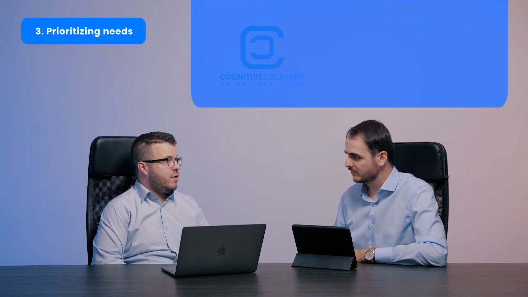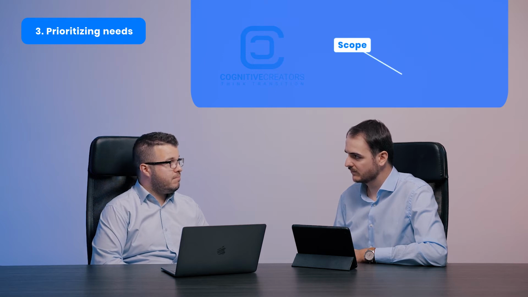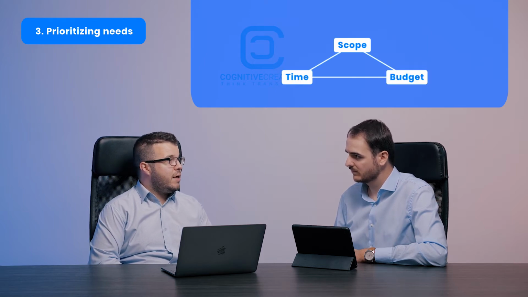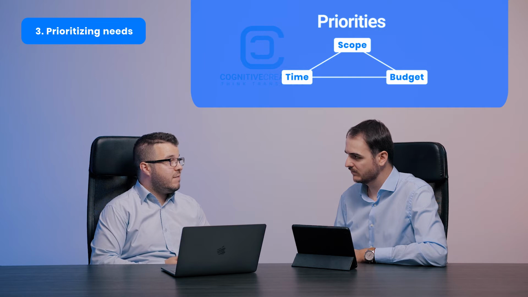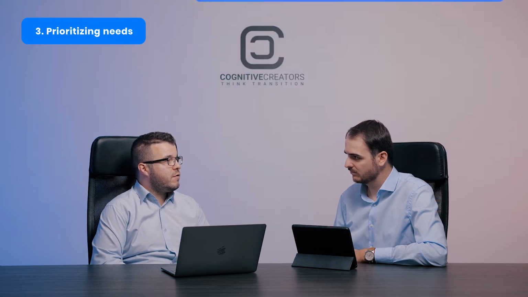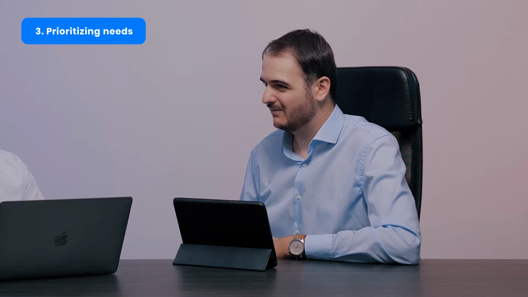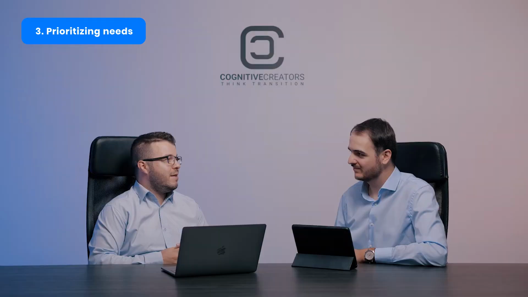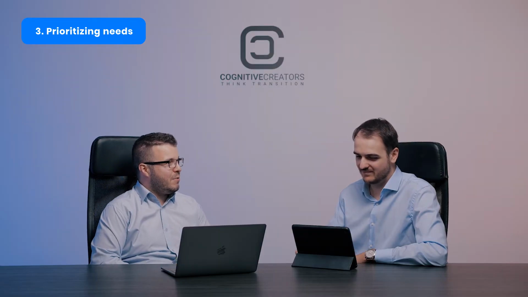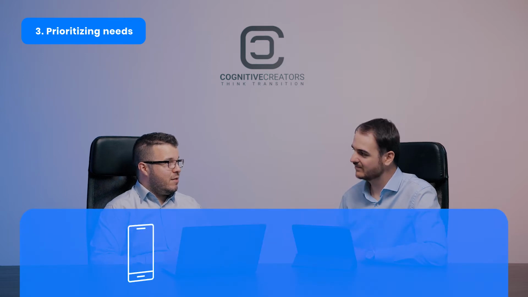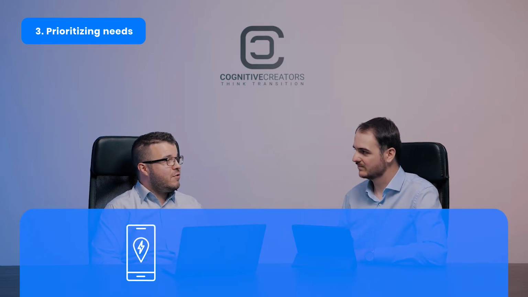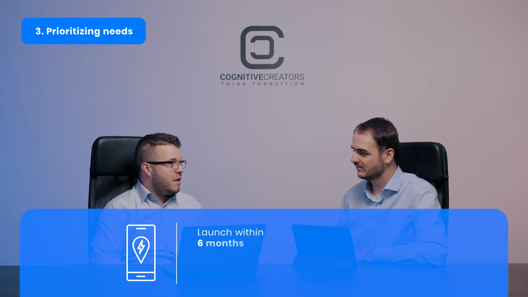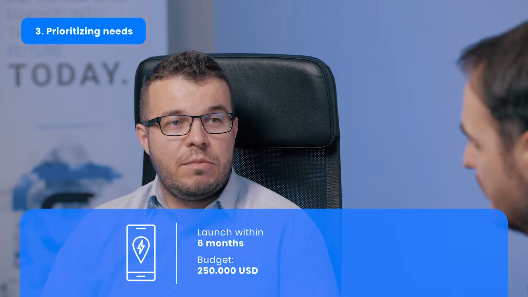Product owners must juggle the triangle of scope, budget, and time, weighing priorities according to the needs and objectives of stakeholders. So that sounds really complicated. Maybe can you give us an example of that? Yeah, let's have our base example, which is our product, the electric car charger application, which is under development and needs to launch within 6 months and has, let's say, a $250,000 budget.